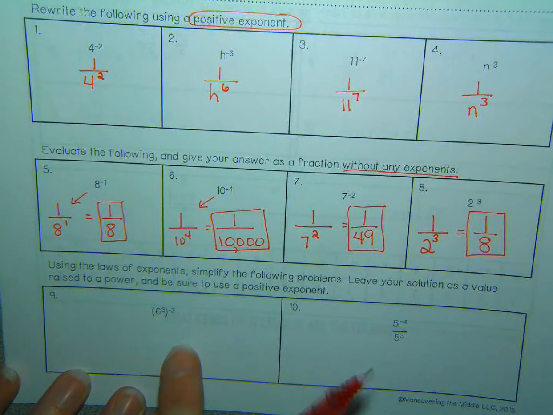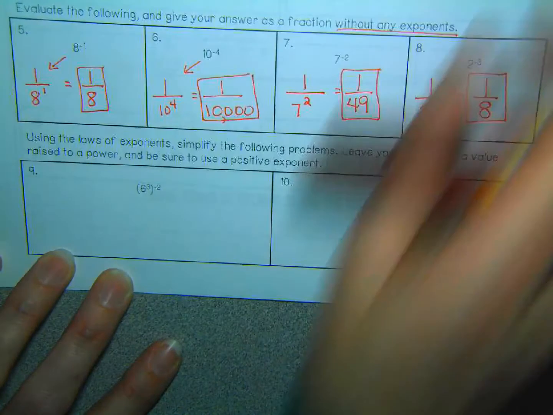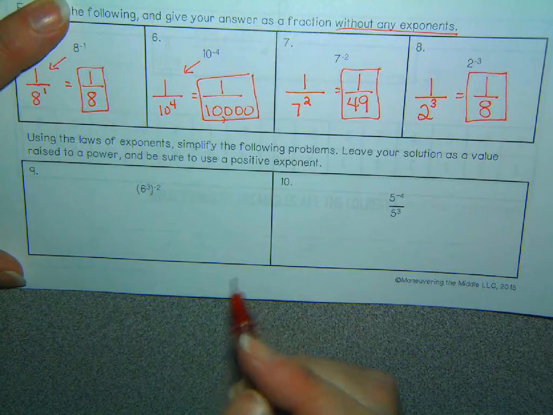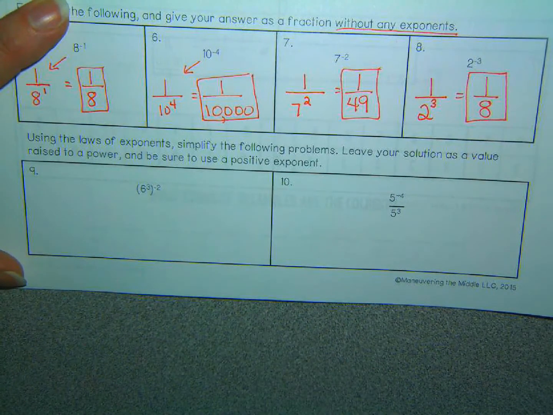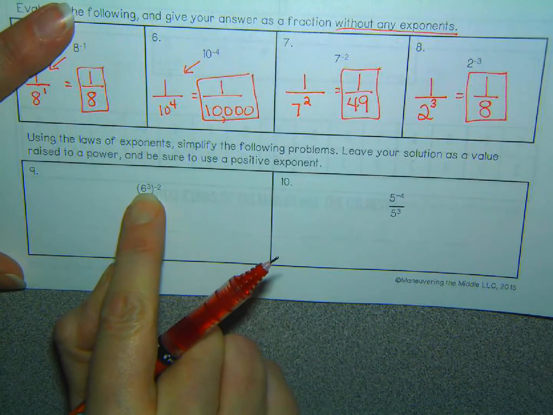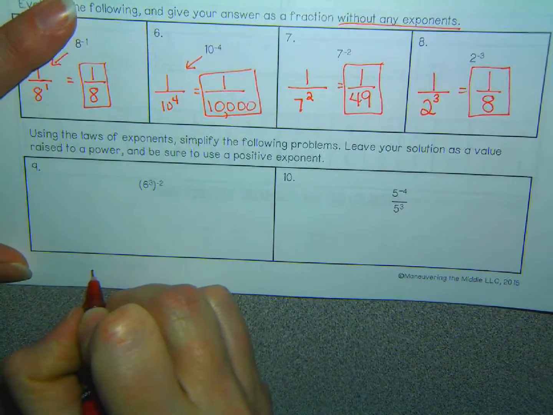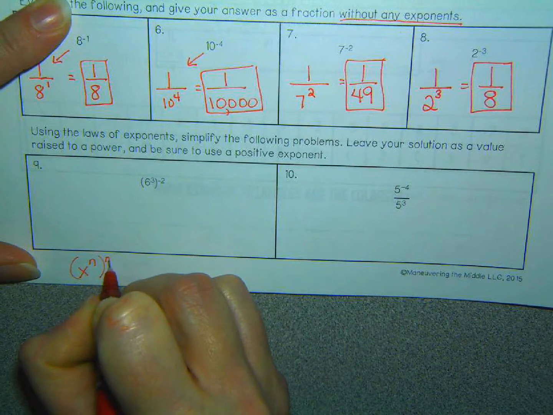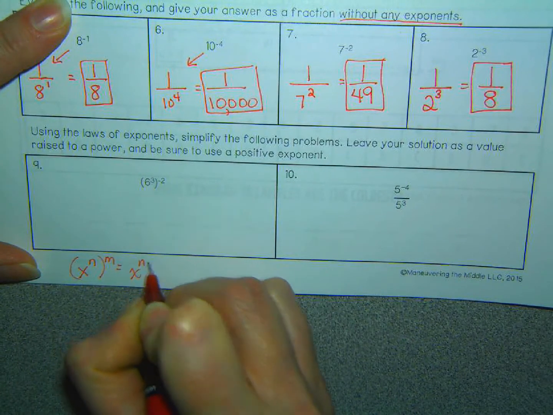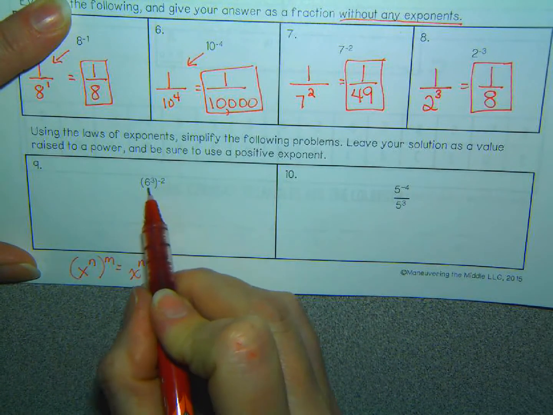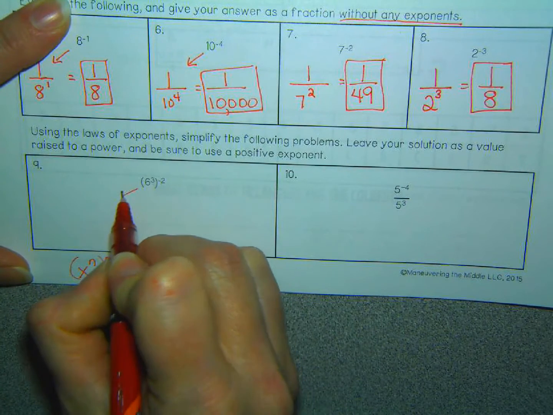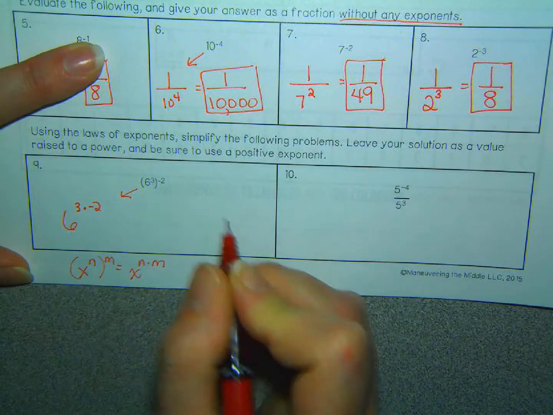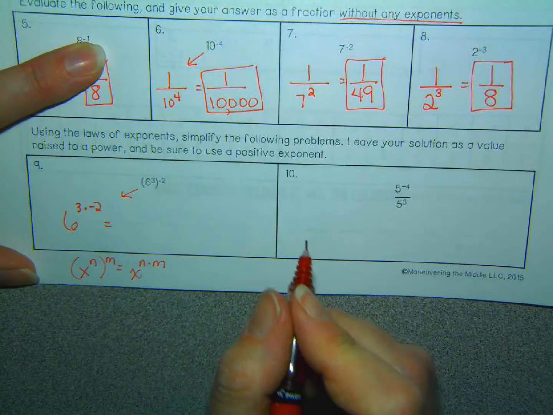Now for this, we're going to make use of some of the laws of exponents that we worked with last week. In this case, this is a power to a power. And what we learned is that x to the n raised to the m is equal to x to the n times m. So we have a power to a power. So this right here is the same as 6 to the 3 times negative 2. Well, what is 3 times negative 2?